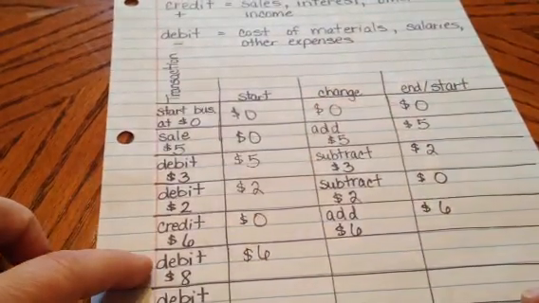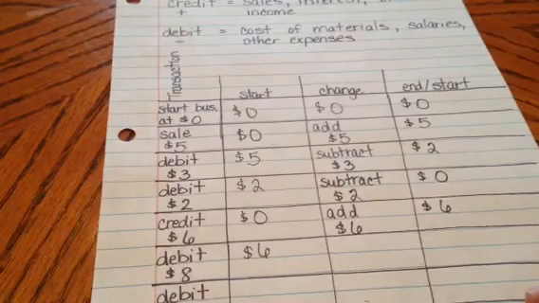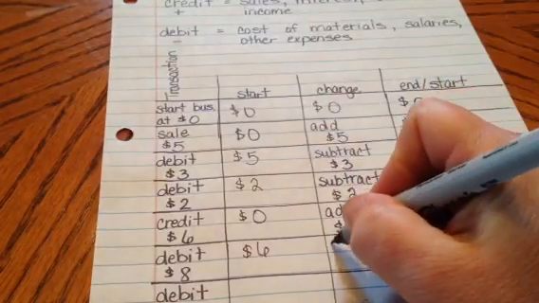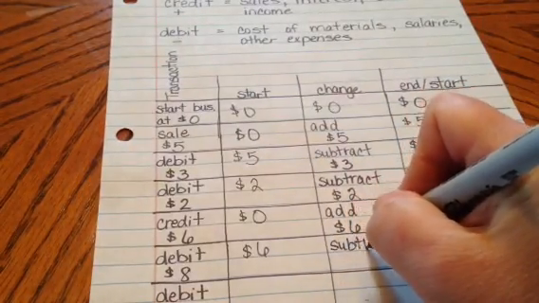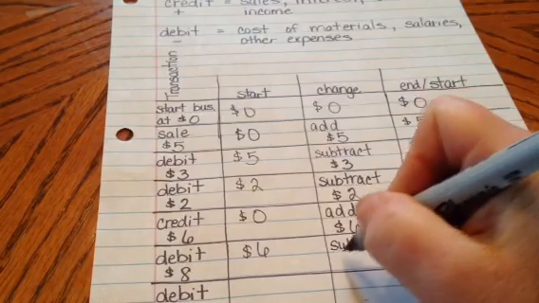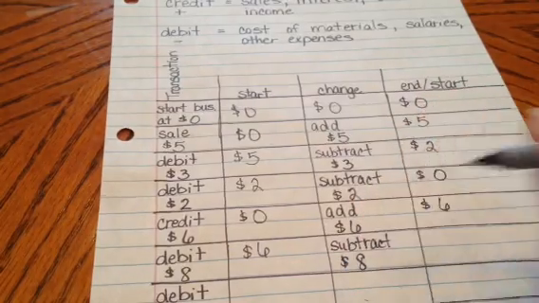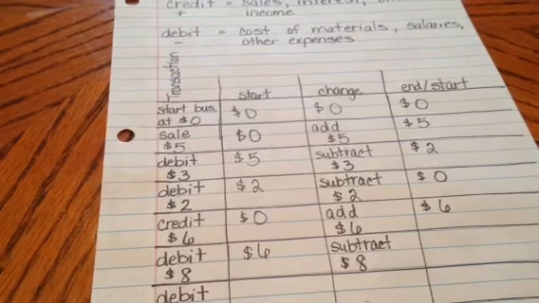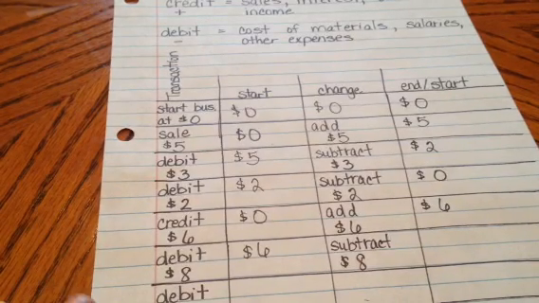Uh-oh. I have a debit of $8. So that means I'm going to subtract $8. Okay? So if I were going to set that up in an equation, that would be $6 minus $8. Now, if you remember, we've talked in class about how when you have numbers like that, you end up with a negative number. Well, guess what? That's what's going to happen.